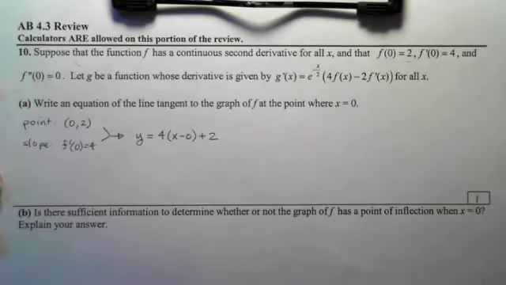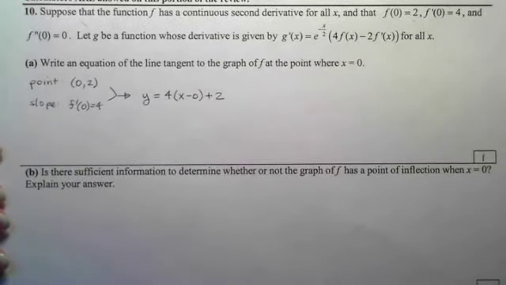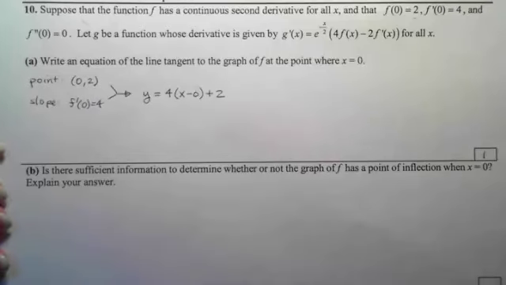Pretty straightforward. Part B says, is there sufficient information to determine whether or not the graph of f has a point of inflection? And we have to explain the answer. So what I'm going to be looking for here is whether you know the criteria for being a point of inflection.